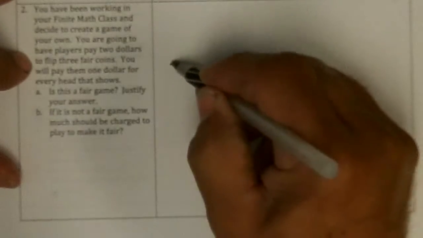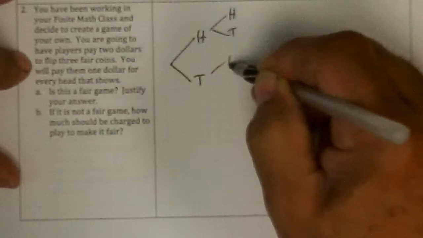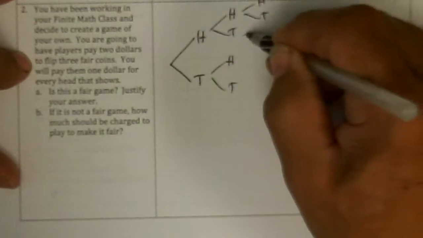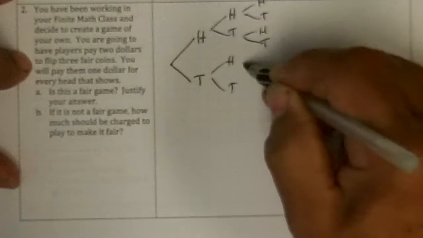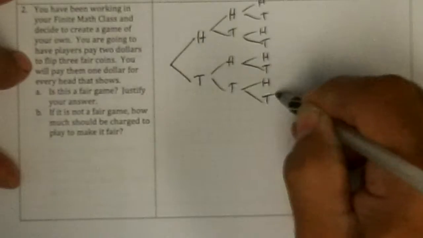Number 2, find a math class. You're going to create a game of your own. So you're going to have players pay $2. They're going to flip 3 coins. For some reason, people are having a hard time with this. So the coin could either be heads or tails for the first coin, and heads, tails, and then heads, tails, heads, tails, heads, tails, heads, tails.